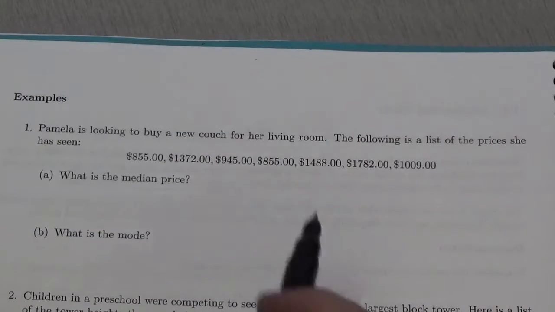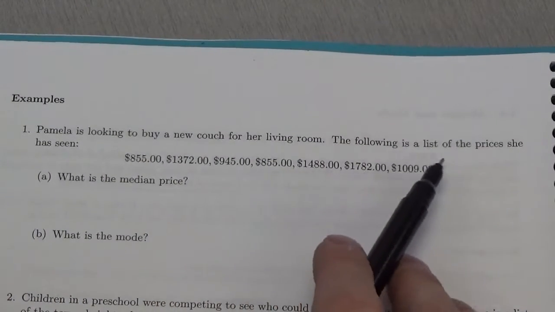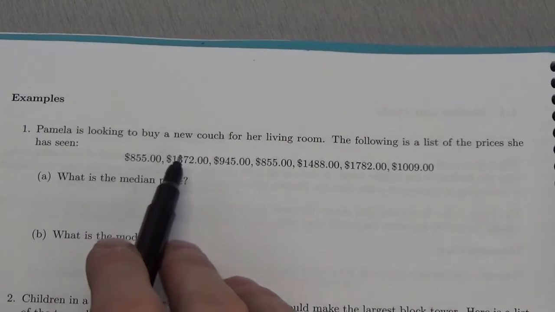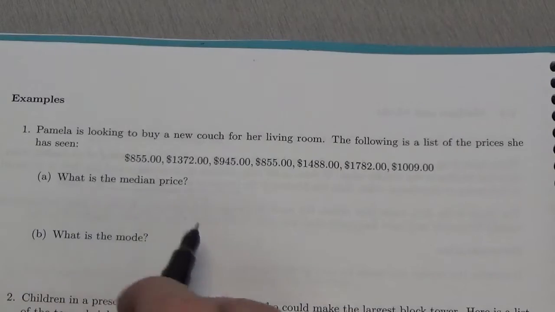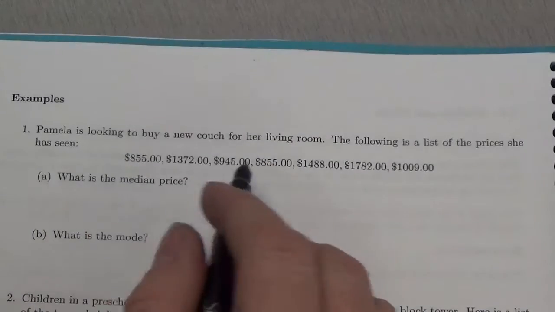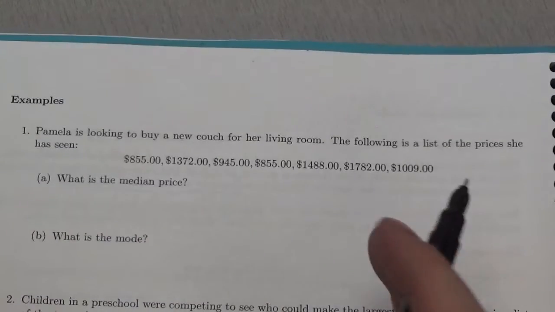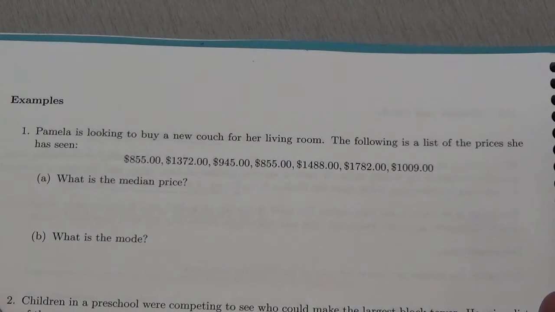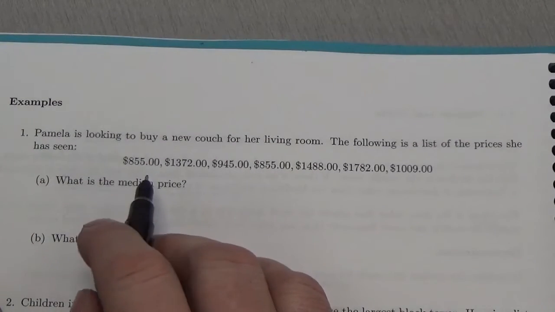Okay, everybody, let's have a quick look here. It says Pamela is looking to buy a new couch for her living room. The following is a list of the prices she had seen. So we see this list of prices here. And the first question she has here is, what is the median price? Well, in order to figure that out, what we have to do here is put these in order. That's one of the nice things about the stem and leaf plot that we looked at before, is that it actually helps you do that in a relatively quick way here.